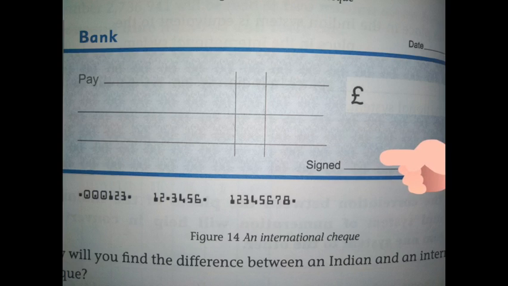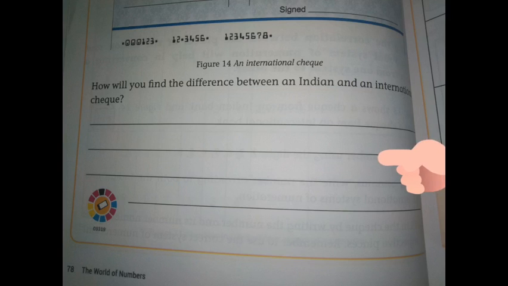You have to write the number using millions period, thousands period and ones period. But in the yellow check, you have to use 3 periods: lakhs period, thousands period and ones period. How will you find the difference between an Indian and international check? Compare the two checks given, yellow check and blue check, and write the difference under the question.